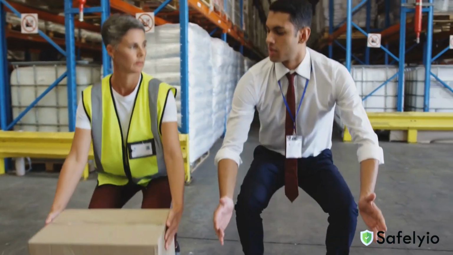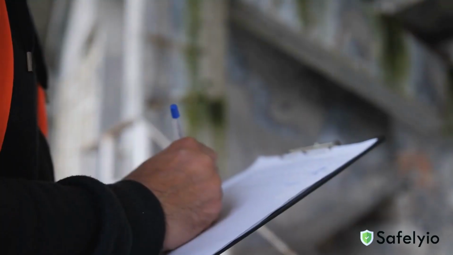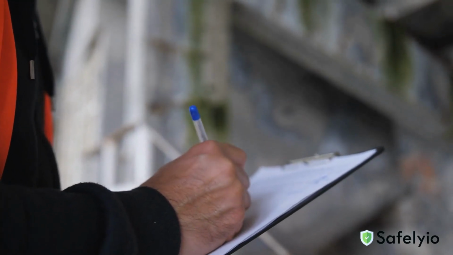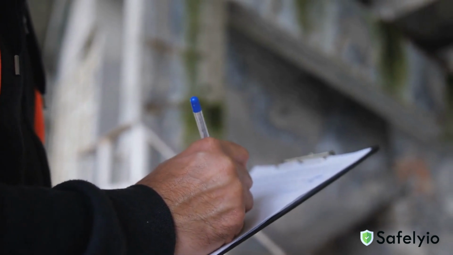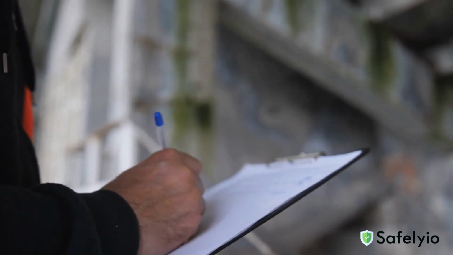In this training we will discuss what a job safety analysis is and how it is conducted. This training will also identify the steps for completing a JSA, discuss the importance of the analysis in preventing injuries, and finally, review when to perform and implement an effective job safety analysis.